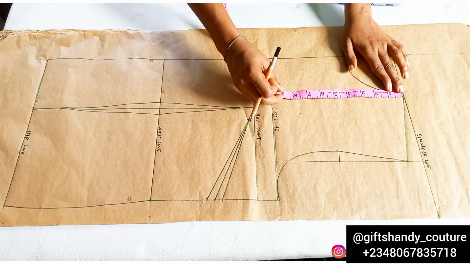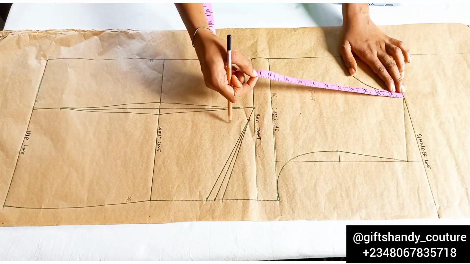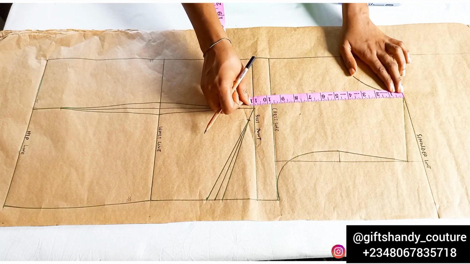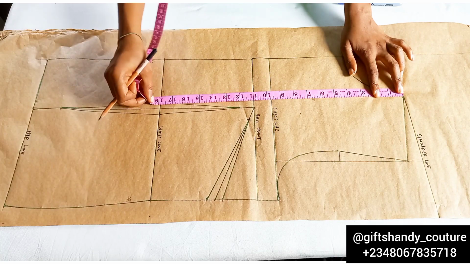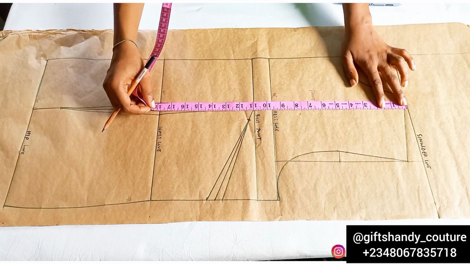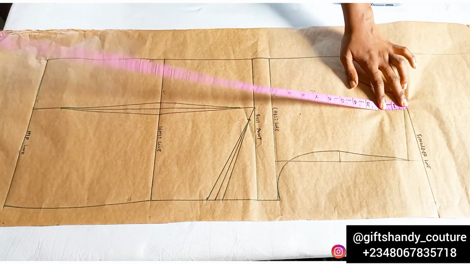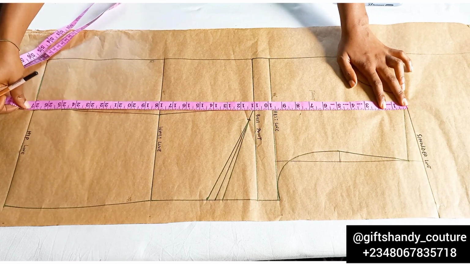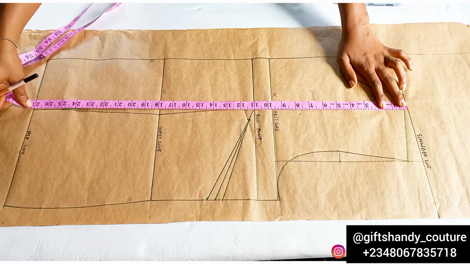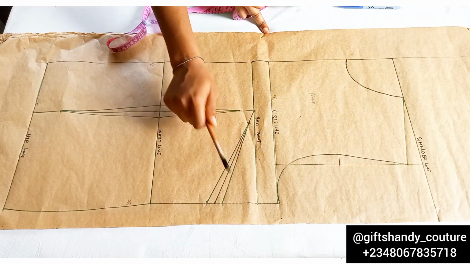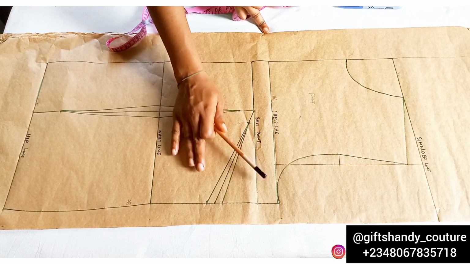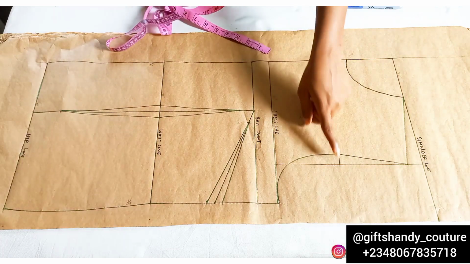The next thing here is my shoulder to bust point. So you want to go in and input your shoulder to bust point. Mine is 11. Then you want to input your shoulder to waistline. So the front length or the waistline measurement is 18 inches for my client, and here I have 27 inches, which is the length of the jacket. I also mistakenly drafted this side dart, which I will not be using for this pattern.